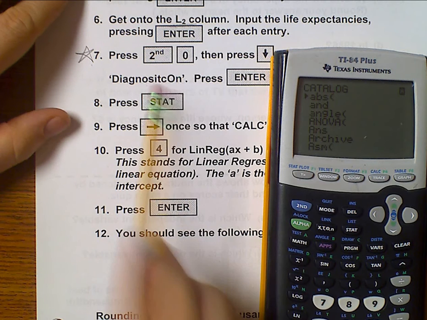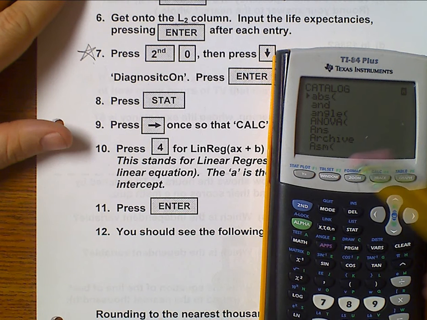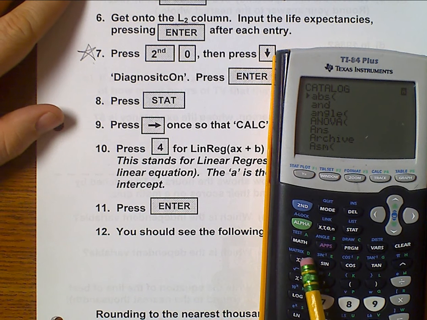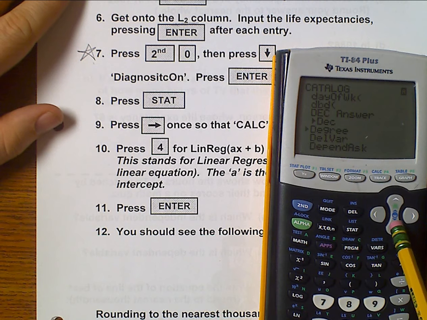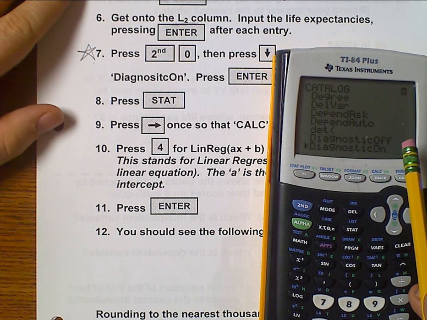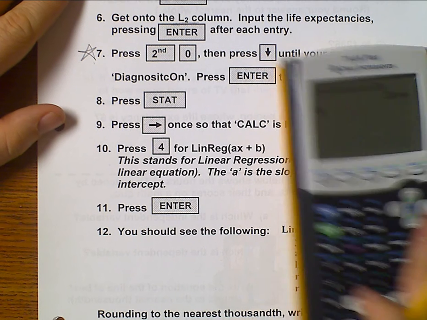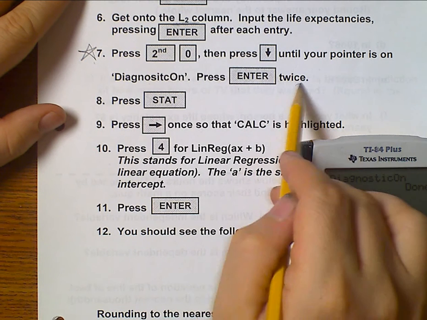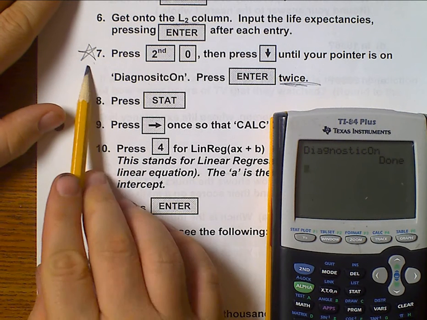That would be a long way to scroll, since all of these are A's, so a little shortcut is the green letter D. You can hit that button and it jumps you down to D, and then we scroll down to diagnostic on. Then I hit enter, and enter again until it says done. Notice I had to enter twice. This step only has to be done once.